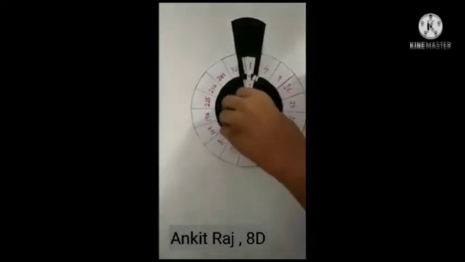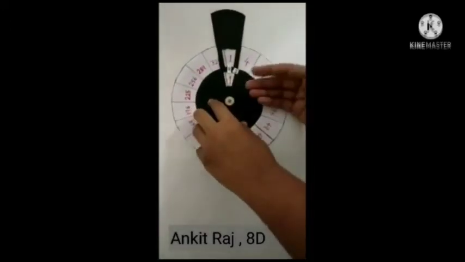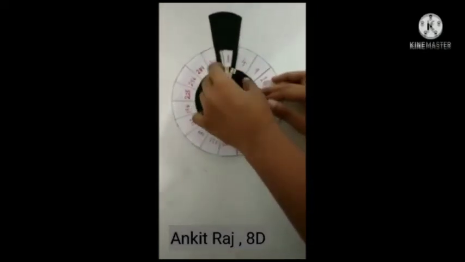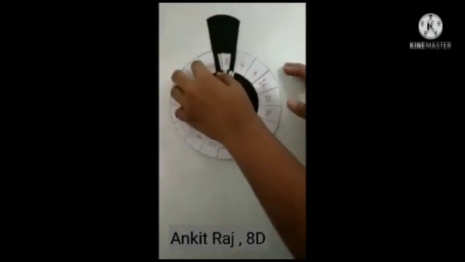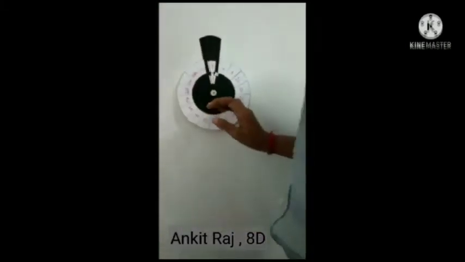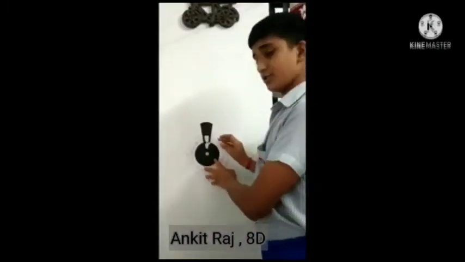And the things we need in this project or model are a button, a copper wire, a black piece of paper, a white piece of paper and a red pen ink. This is my working model of the maths exhibition.